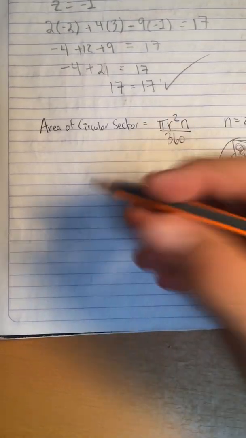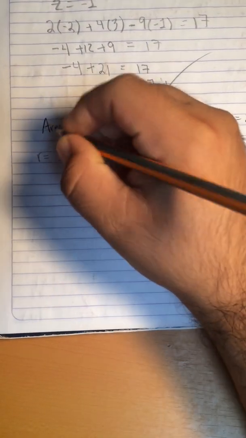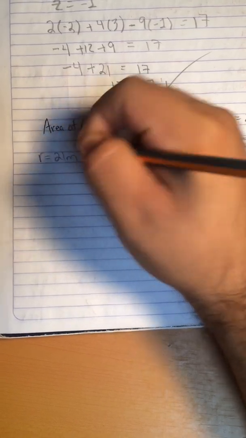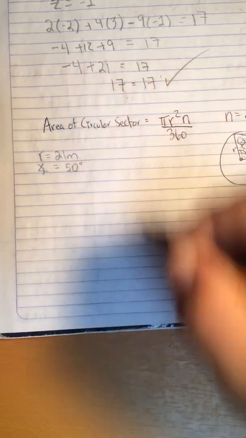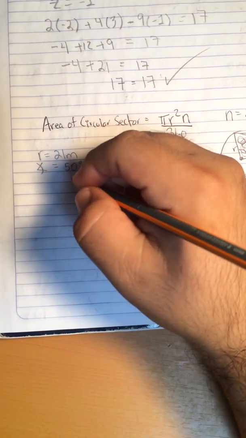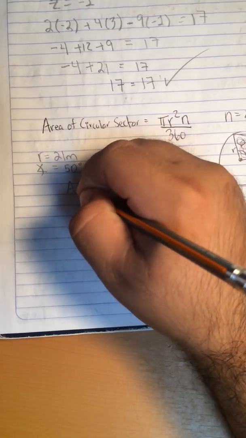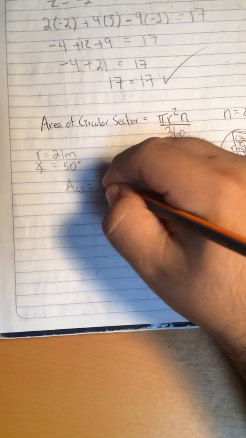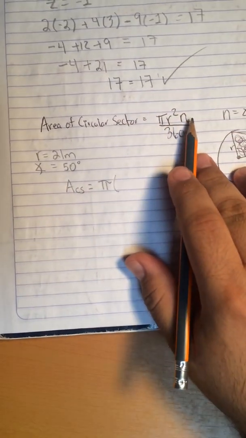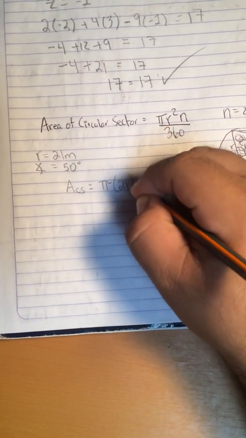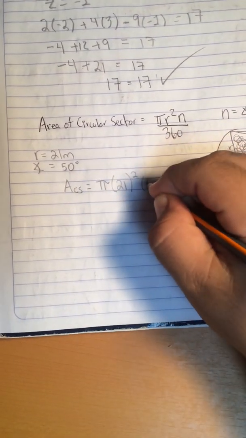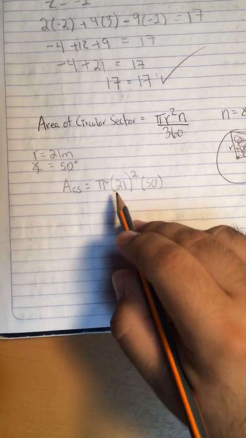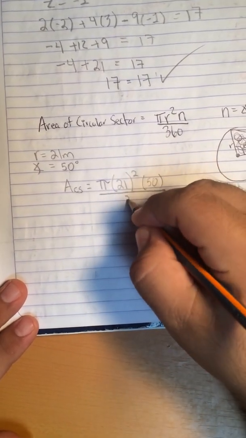Okay, so area of a circular sector. We need the radius, let's say it's equal to 21 meters, and that the measurement of the angle is, let's say, 50. So that means that we apply our formula. Area of a circular sector is going to be pi r squared, 21 squared, times n, what is n? The measurement of the angle, 50, and all of this divided by 360.